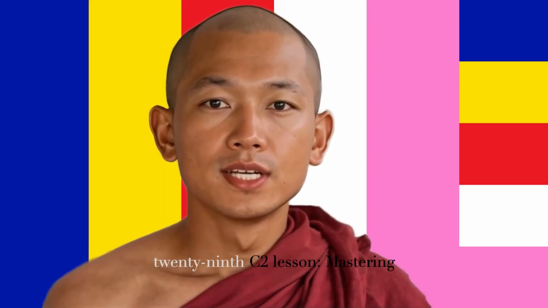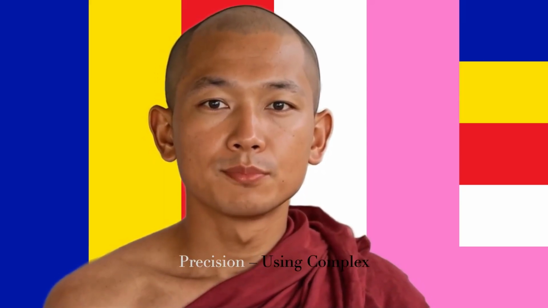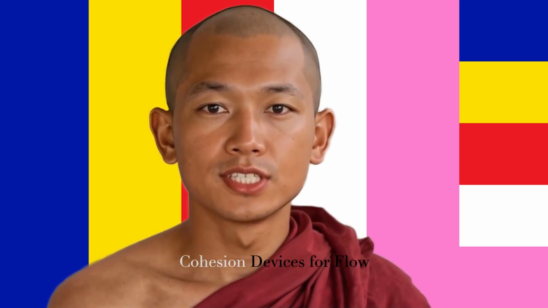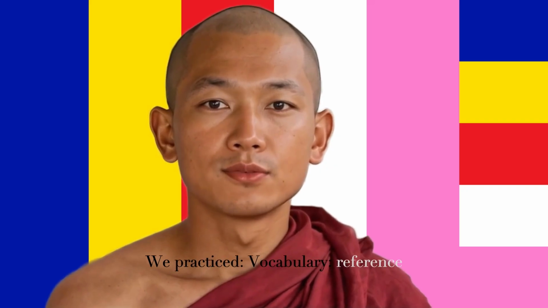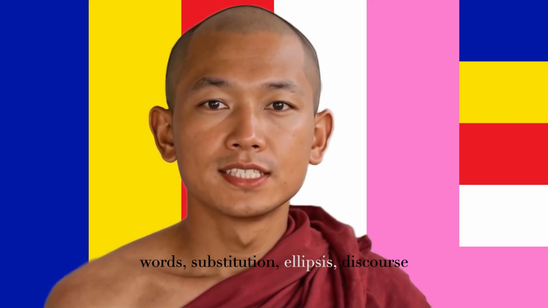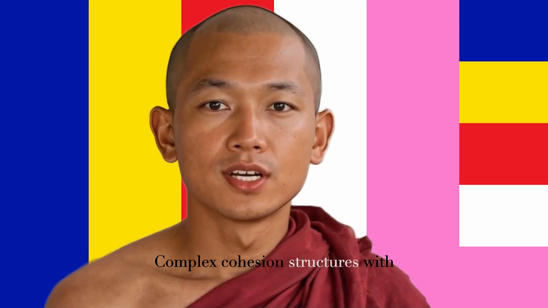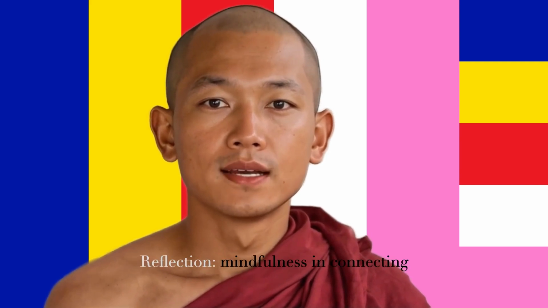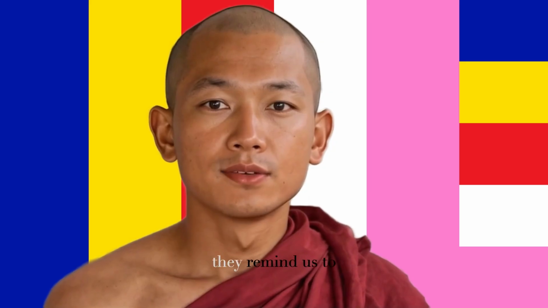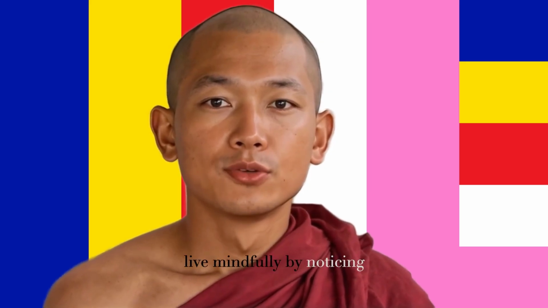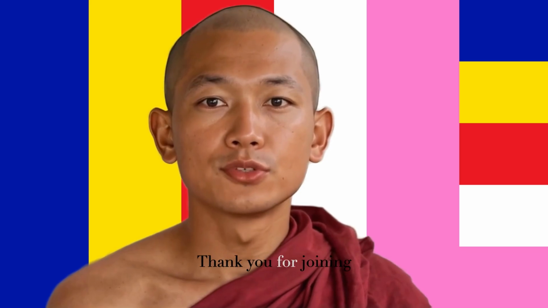Today we learned our 29th C2 lesson, Mastering Precision: using complex cohesion devices for flow and unity. We practiced vocabulary, reference words, substitution, ellipsis, discourse markers, lexical chains, everyday and formal cohesion sentences, complex cohesion structures with reasoning, reflection, and mindfulness in connecting ideas. These sentences help us speak and write more clearly with cohesion, and they remind us to live mindfully by noticing unity with awareness.